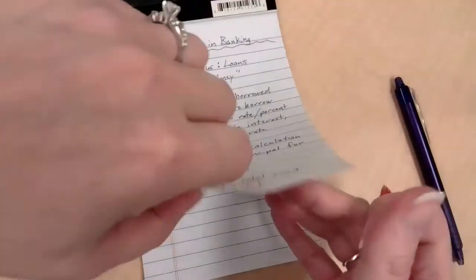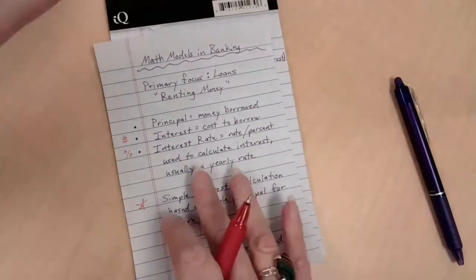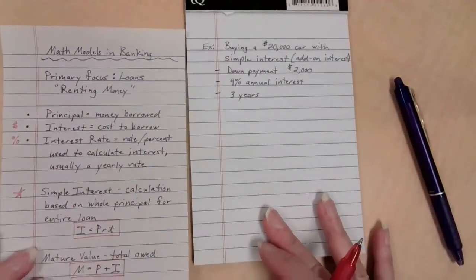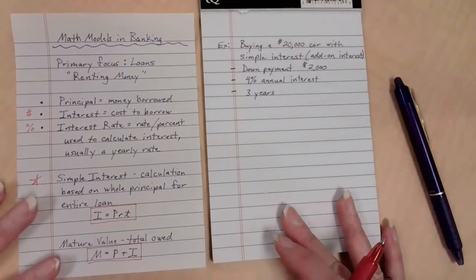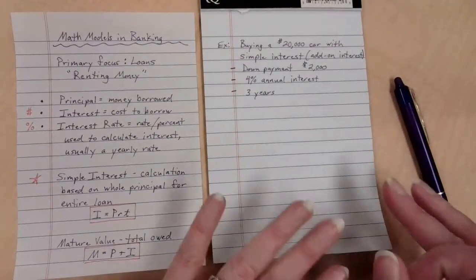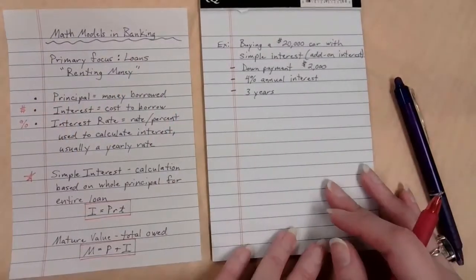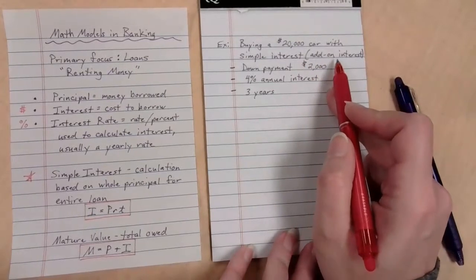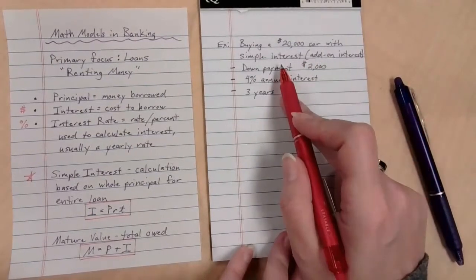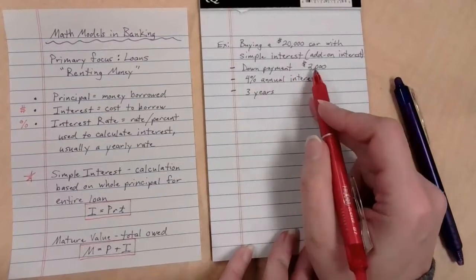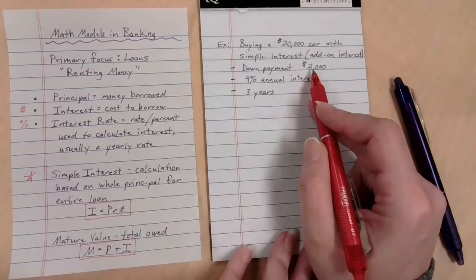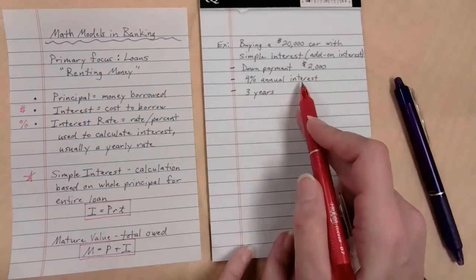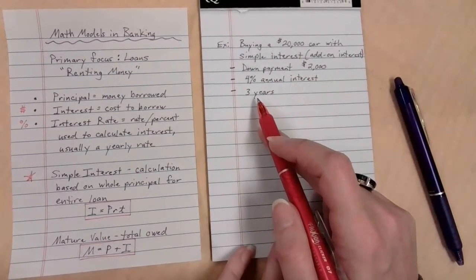Okay, let's look at this in terms of an example for a moment. Here's a problem. We're going to buy a $20,000 car, which many people think $20,000 is not a lot of money. Well, let's see what you think when we're done. Maybe you'll agree, maybe you'll disagree. We're going to use simple interest. Sometimes I've seen textbooks refer to it as add-on interest, so that's another way to say simple interest. And we're going to have a down payment of $2,000 on our car. So that's 10%. We're going to say we have a 4% annual interest rate, and we're going to take out this loan for 3 years.